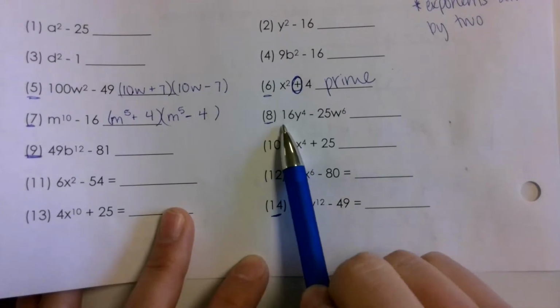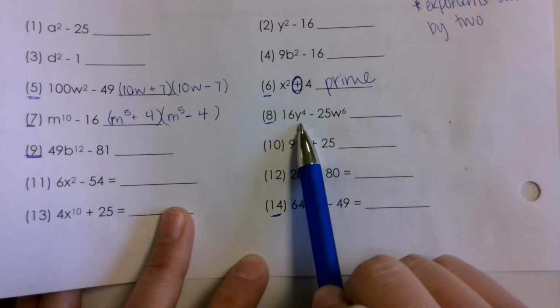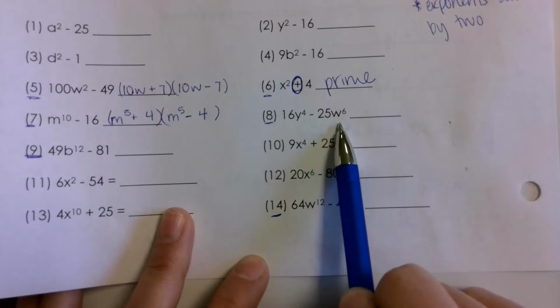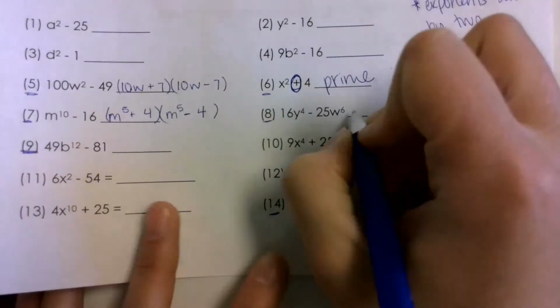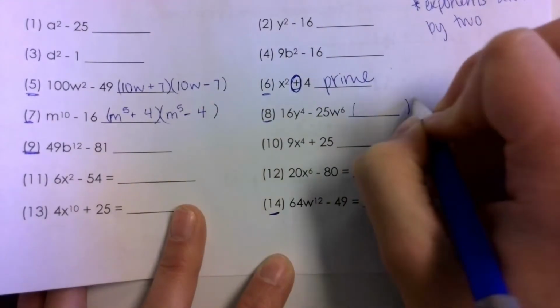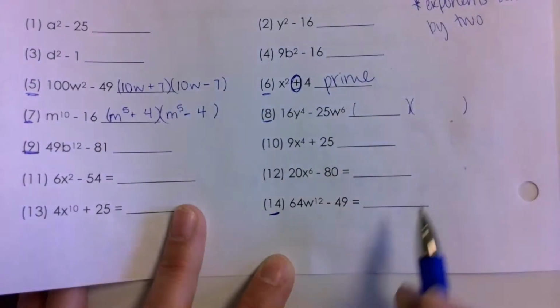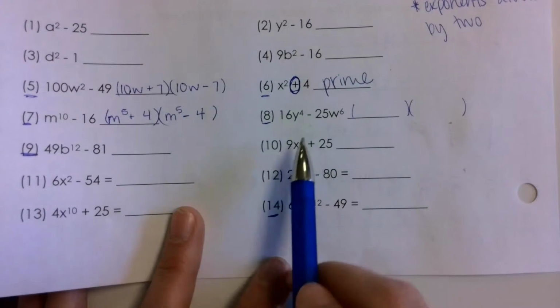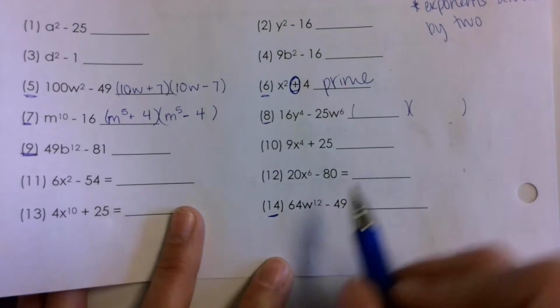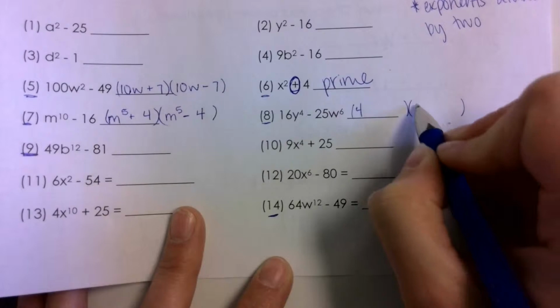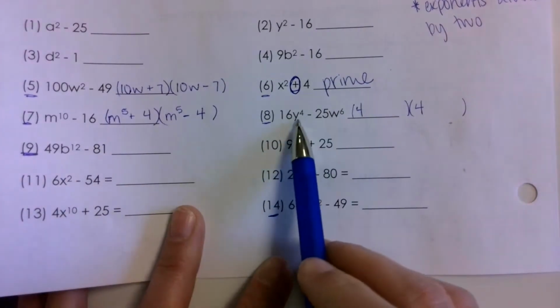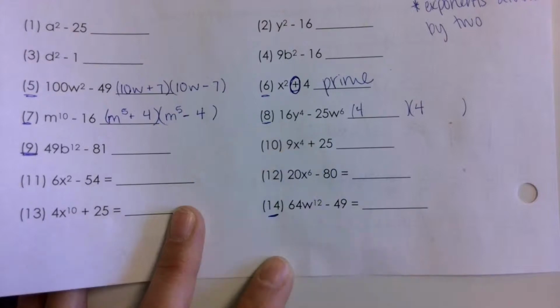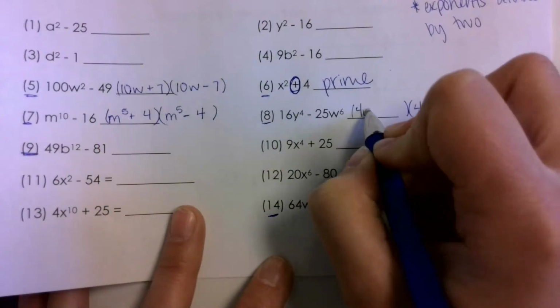What about y to the 4th? 25? W to the 6th? Everything's a perfect square, so this is going to work out beautifully for us. We'll set up our parentheses. And what's the square root of 16? So we'll have a 4 and a 4. What's going to be the square root of y to the 4th? Y to the 2nd. So again, you're just dividing that exponent by 2.